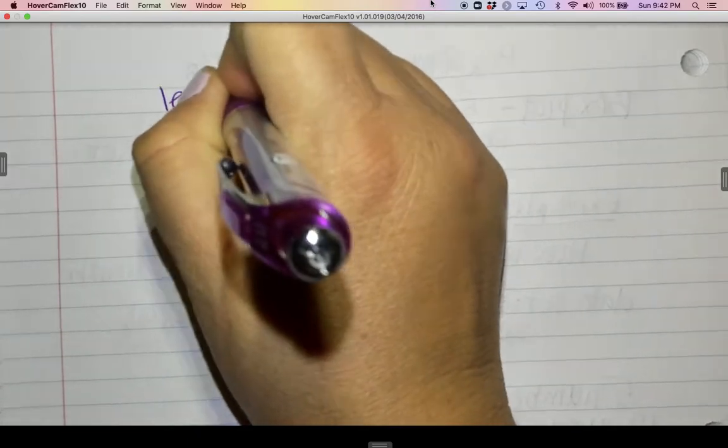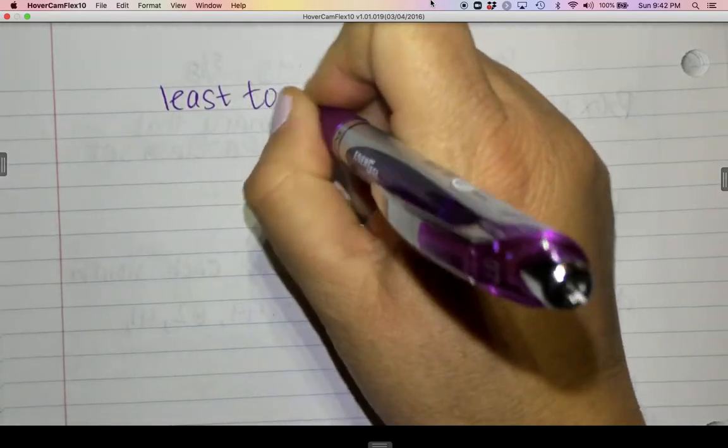The first thing I do is I take the numbers and put them in order from least to greatest, because that's always how I find my median.